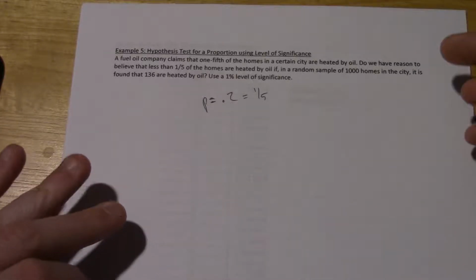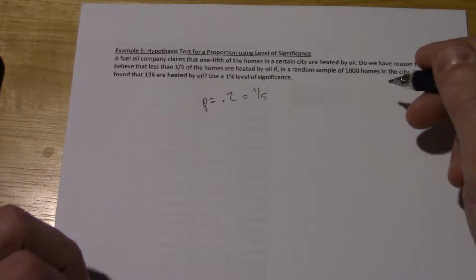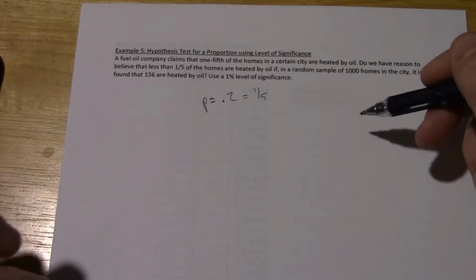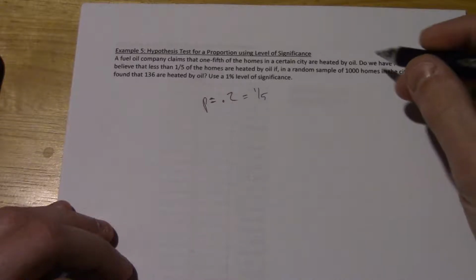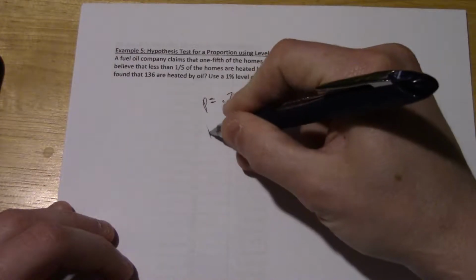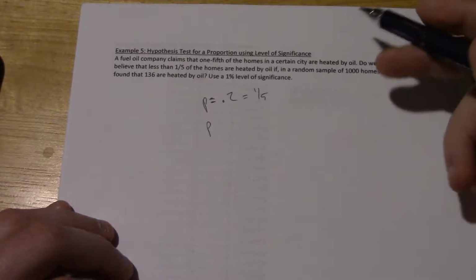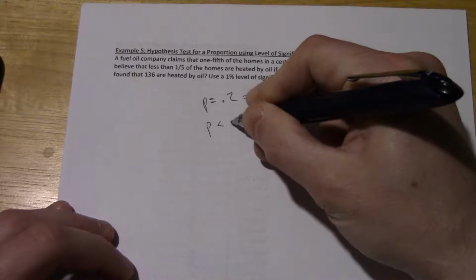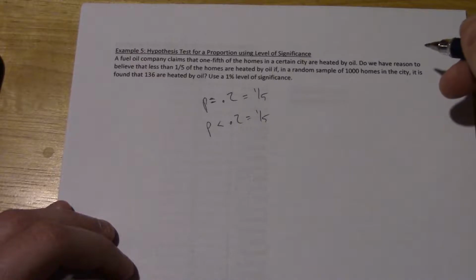Generally, claims are the alternative hypothesis, but you have to read into the context of the problem. This is stating a specific value, an equals, and that's going to be the null. So do we have reason to believe that less than 1/5 of homes are heated by oil? So P, that's representing the proportion of homes in this certain city that are heated by oil, and we're going to try to show that that is less than 1/5, which is 0.2 again.